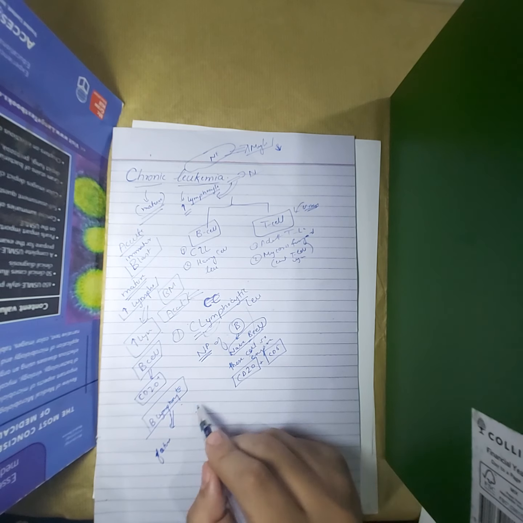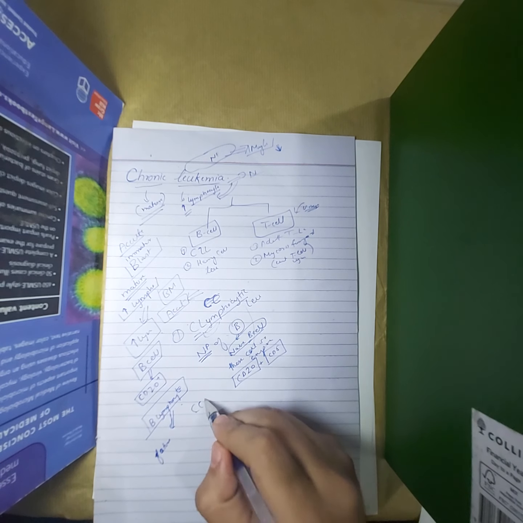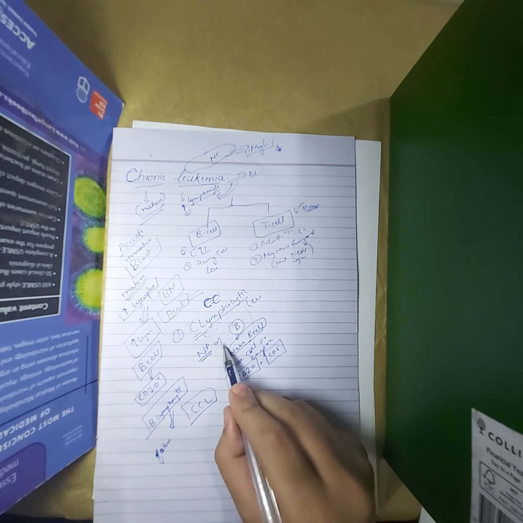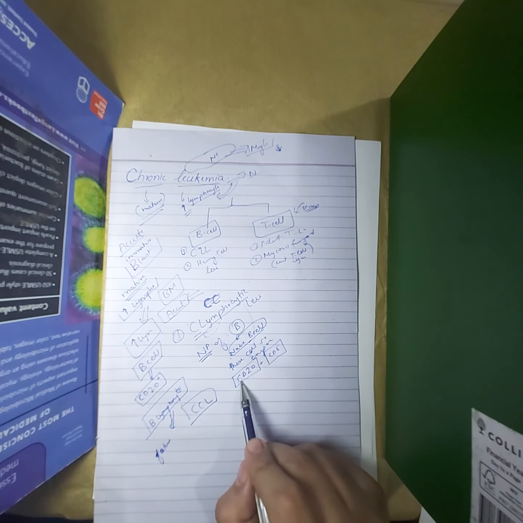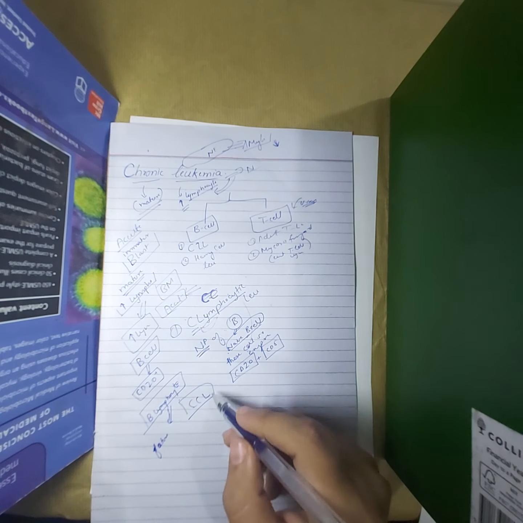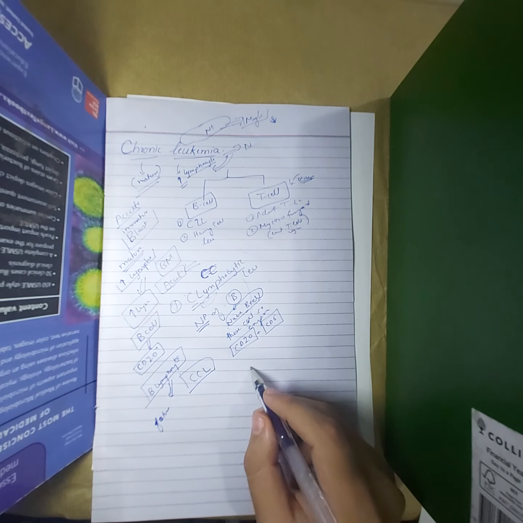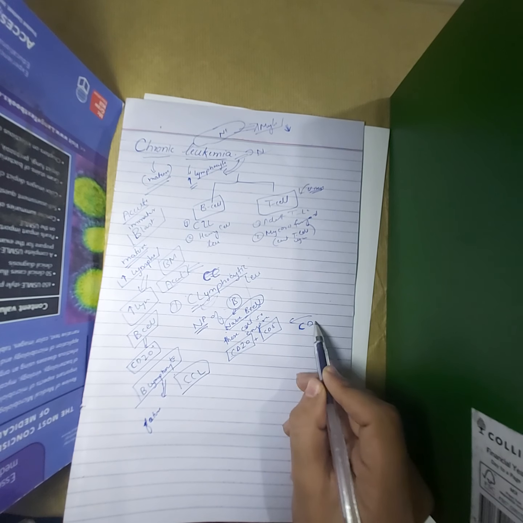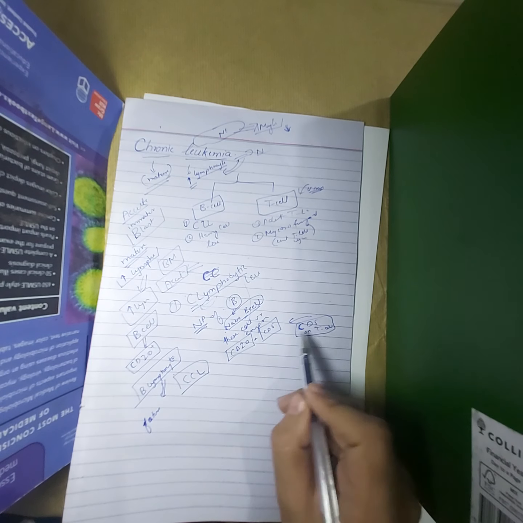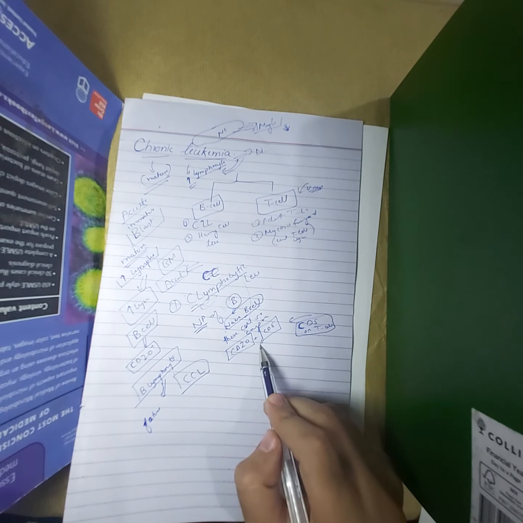In CLL, there is neoplastic proliferation of naive B cells that co-express the CD20 and CD5 surface markers. This is worth mentioning. As a reminder, CD5 is normally present on T cells, but as this is leukemia of the B cell, CD5 will be present on the naive B cells.